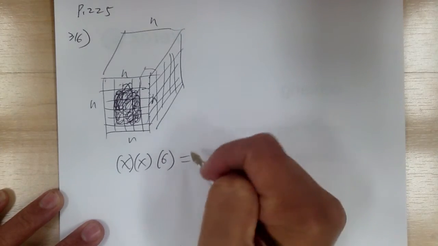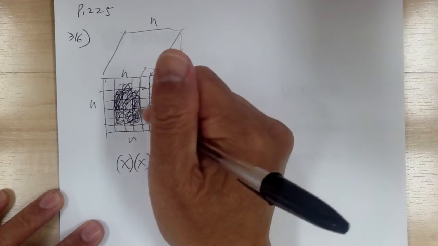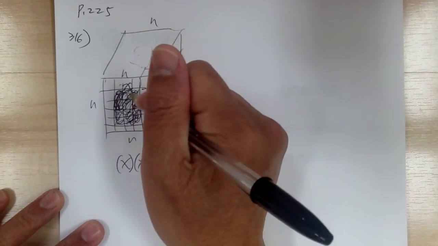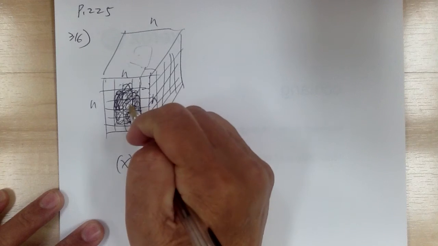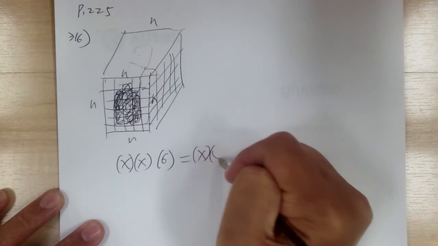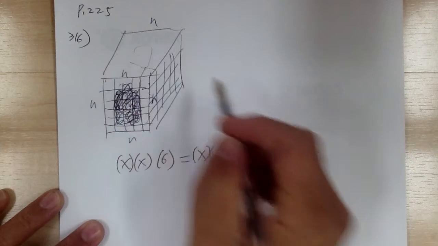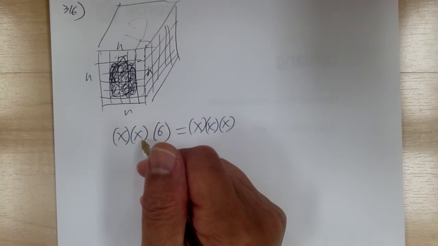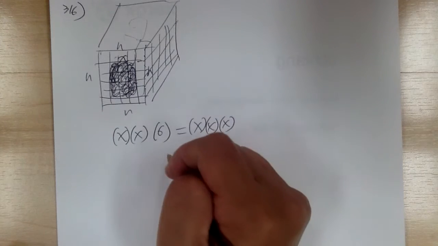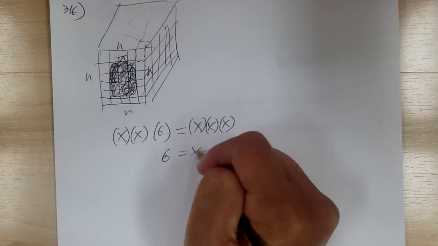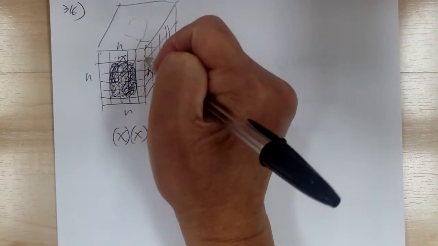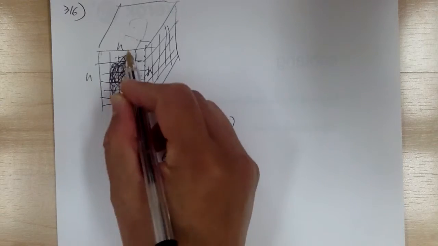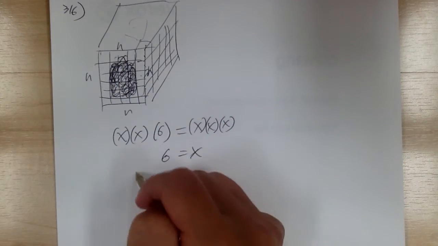And this is equal to the number with nothing painted. Nothing painted would be the ones inside, the ones behind these, so it would be x times x times x. Since we know that x is not equal to 0, we can divide by x squared, so we can see that x equals 6. Since x equals 6, n will equal 8, because you're going to have one on this side and one on this side, right? So n equals 8, and that's it.